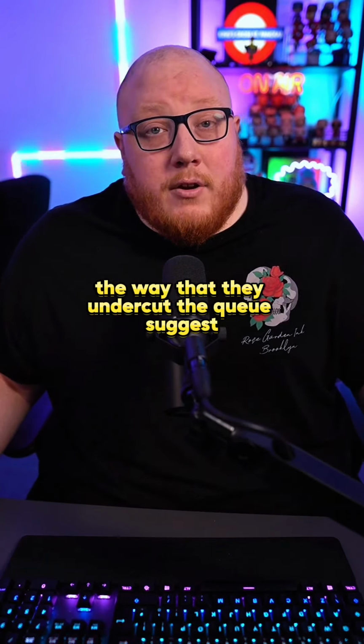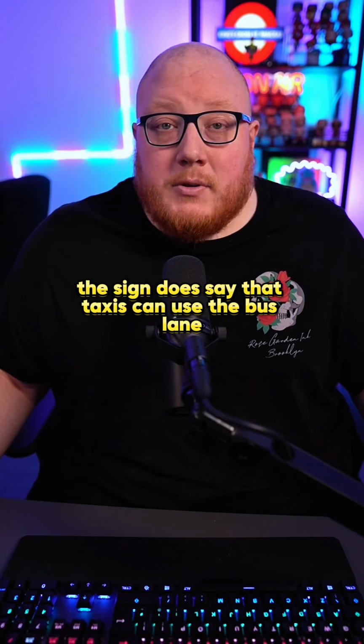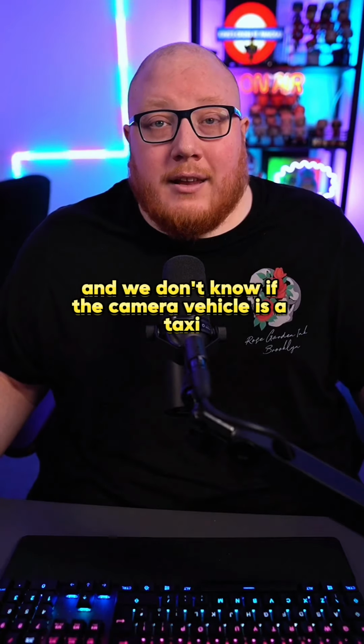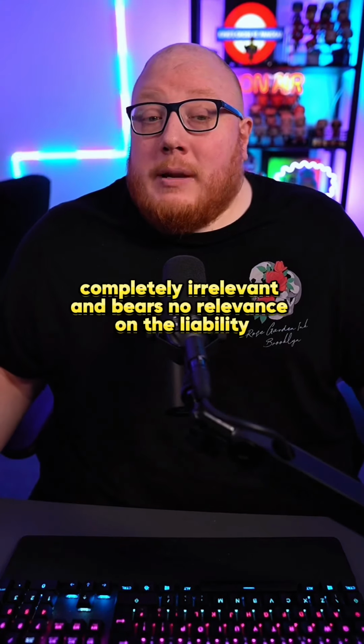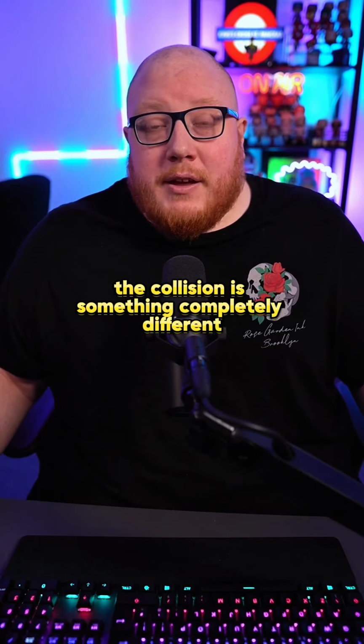So we don't know if the camera vehicle is a vehicle that's allowed to use the bus lane. The way that they undercut the queue would suggest probably not. However, the sign does say that taxis can use the bus lane, and we don't know if the camera vehicle is a taxi. That is, however, completely irrelevant and bears no relevance on the liability. The collision is something completely different.